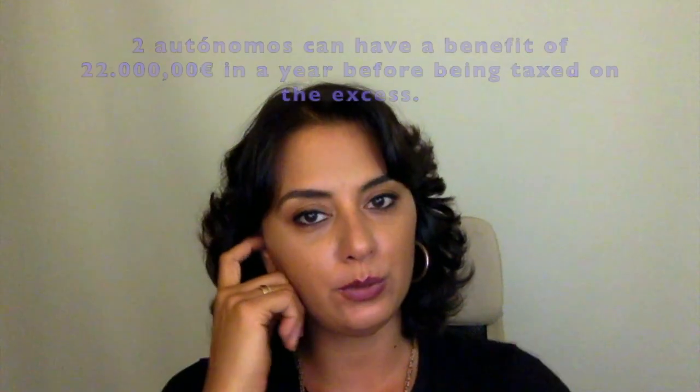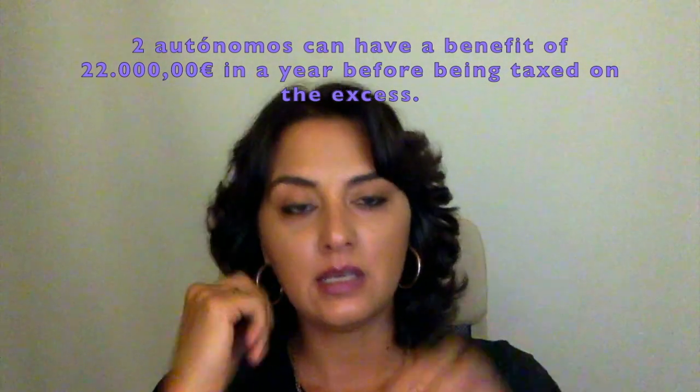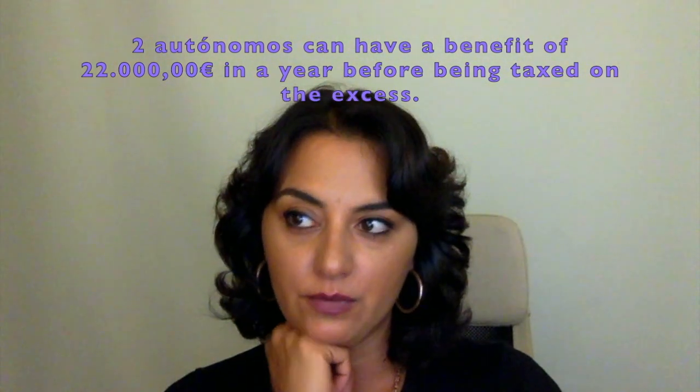If you are 2 autónomos in a business, then you are allowed to have a benefit of up to, I think it's 22,000, it was last year. It may have gone up this year. So that's another thing to keep in mind. You have to pay so many taxes that if you even make more benefit, you have to pay more taxes to the government, unless you can find some way around it.